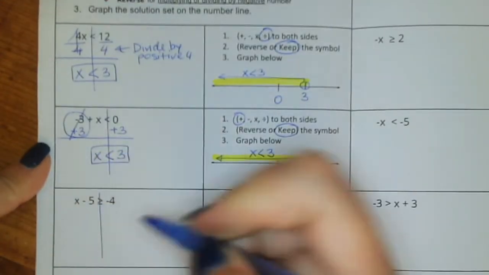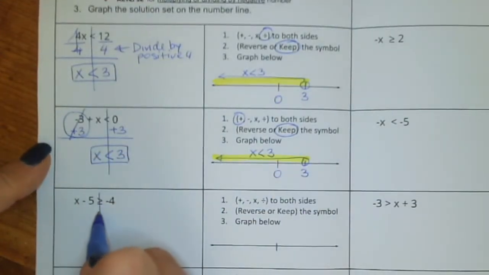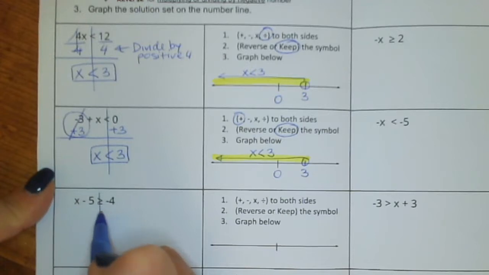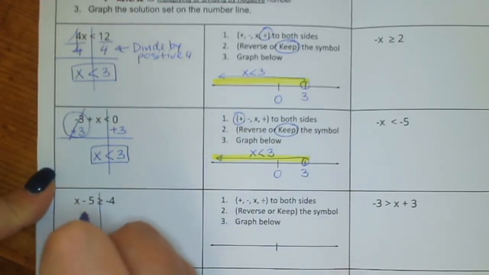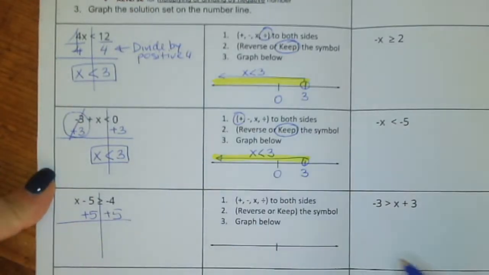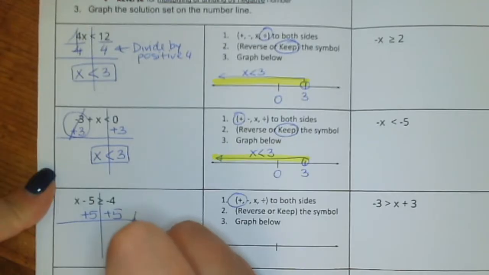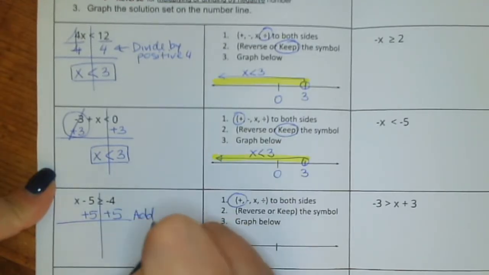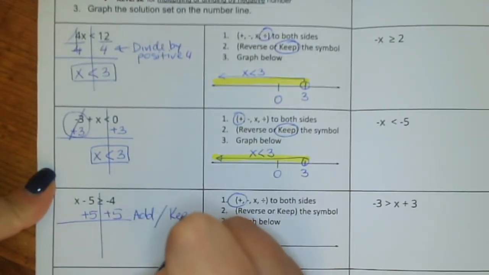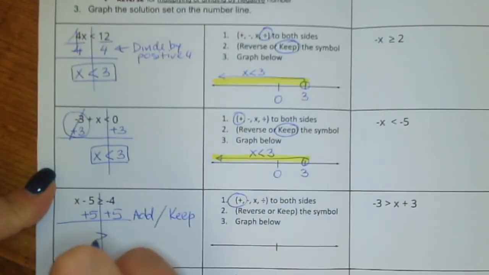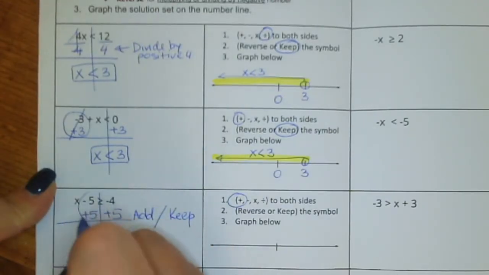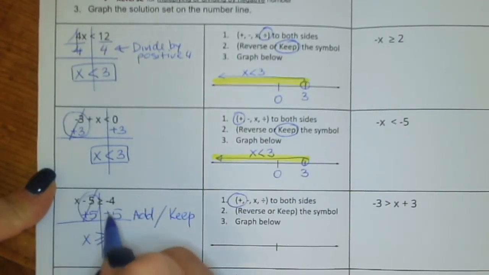X minus 5 greater than or equal to negative 4. In order to solve, we add 5 to both sides. Adding 5 to both sides, we keep the symbol. X will come down alone.